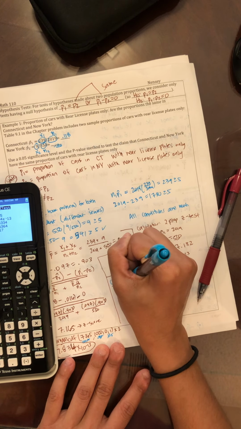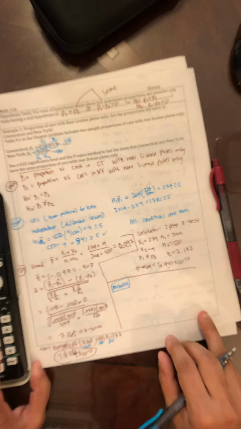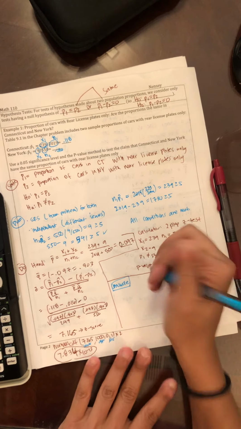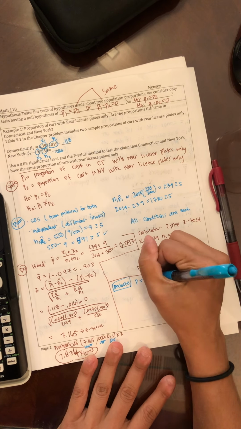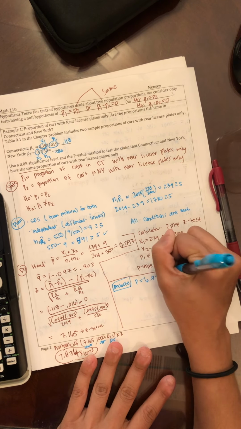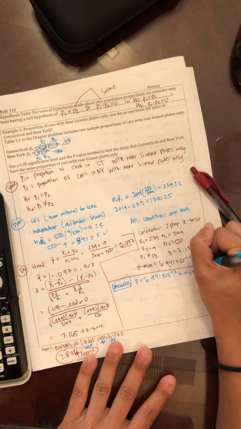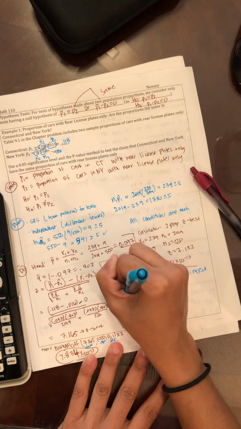Now, if you're doing it one way or the other, you're going to get different answers. But I'm going to go ahead and just put p equals, and I'll just pick this one, 6.941 times 10 to the negative 13, which is less than or equal to alpha, so you reject H0. And I'm going to go ahead and write my sentence.